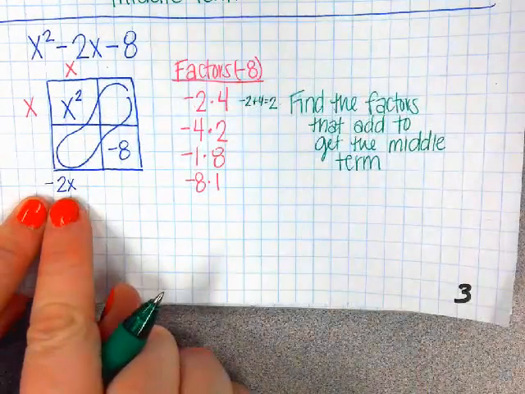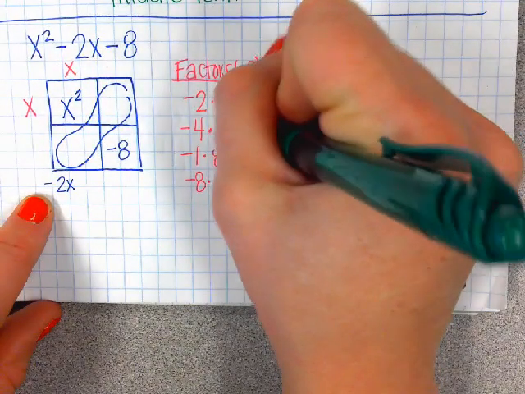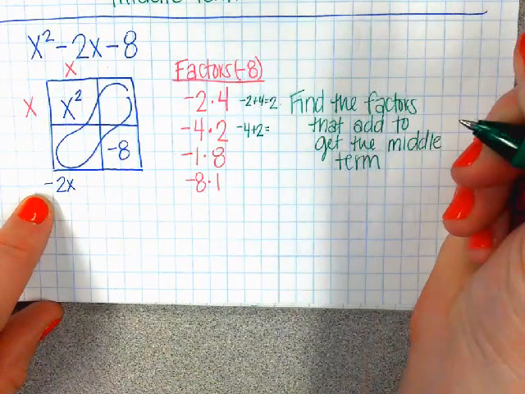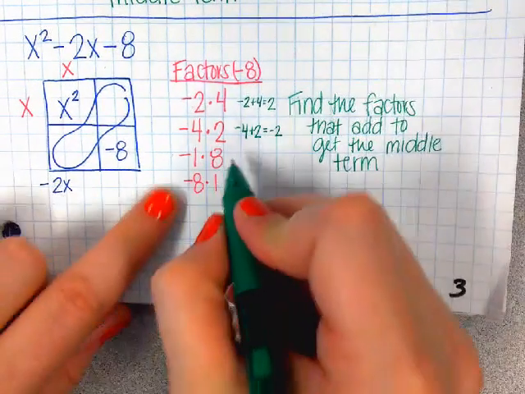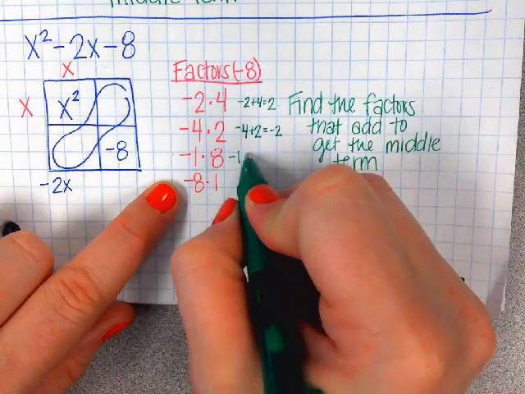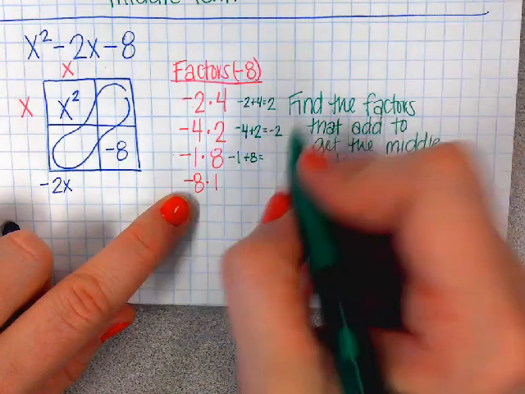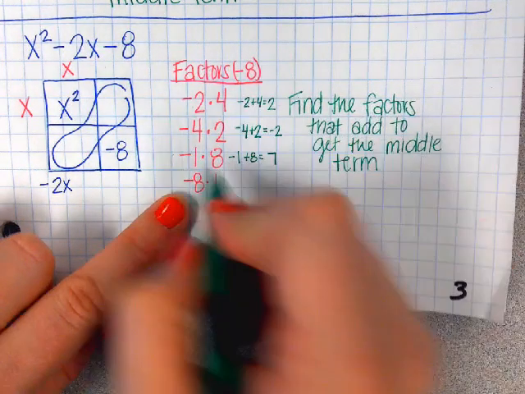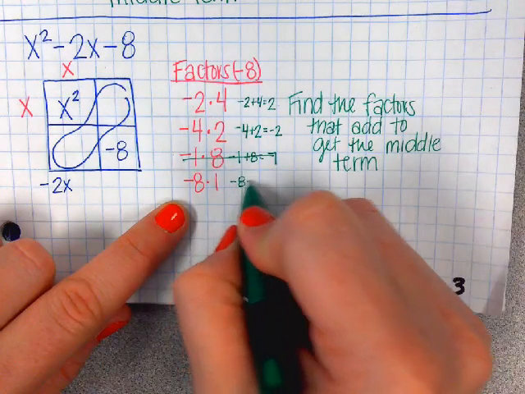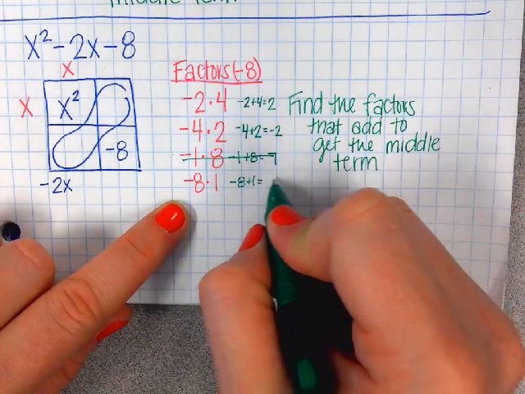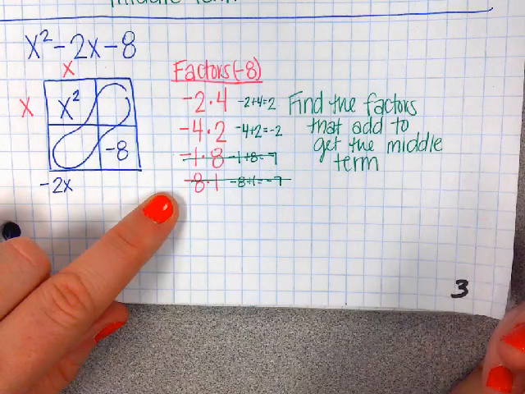It's positive 2. What do I need though? Negative 2. Then negative 4 plus 2. What's negative 4 plus 2? Negative 2. So maybe that one's it. Negative 1 plus 8. What's negative 1 plus 8? Positive 7. That doesn't even get close to working. And negative 8 plus 1 is negative 7. That's not close either.